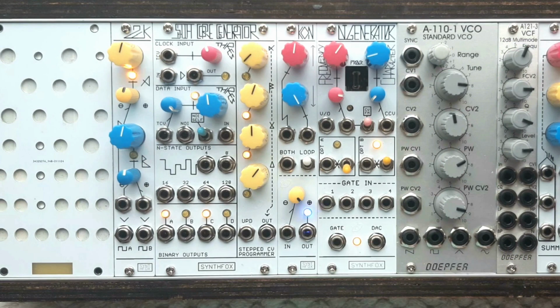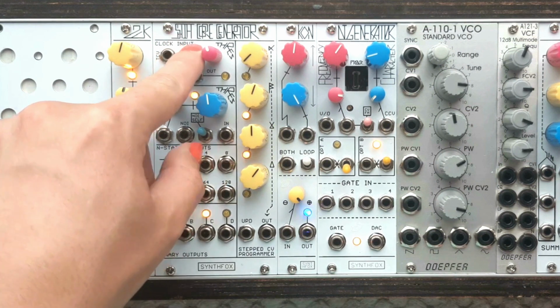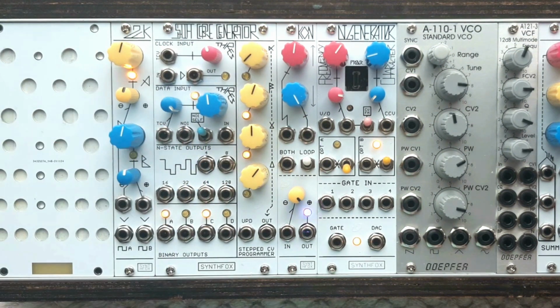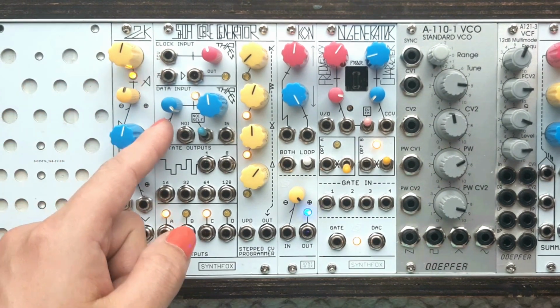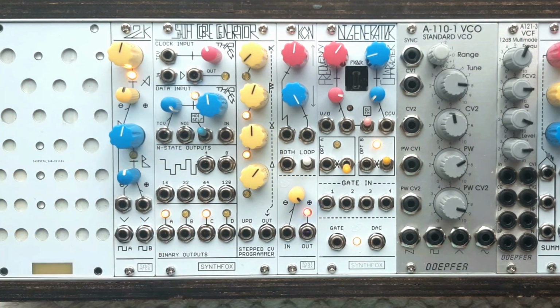As I already mentioned before, the module's name, Shift Core Register, implies that there is a shift register as the core of the module. The contents of the shift register, the 16 bits, define all the outputs of the module. The shift register is controlled with the clock input and the data input, each having a dedicated subsection in the module.